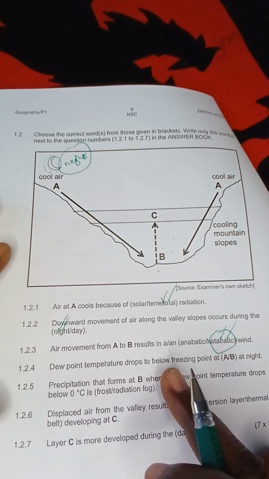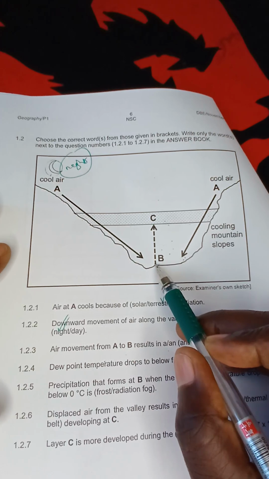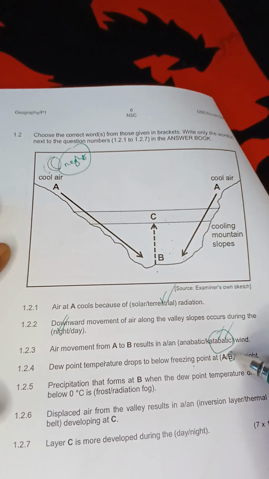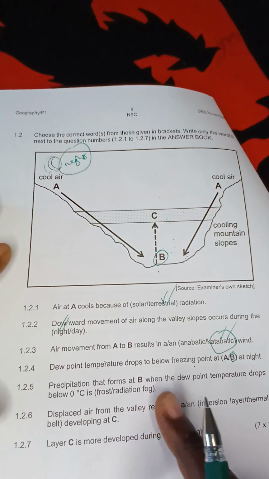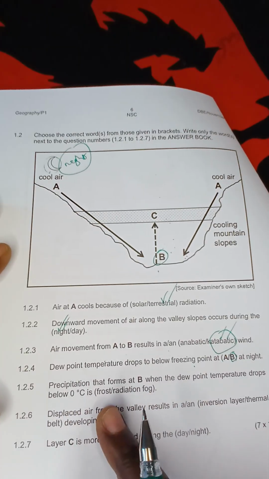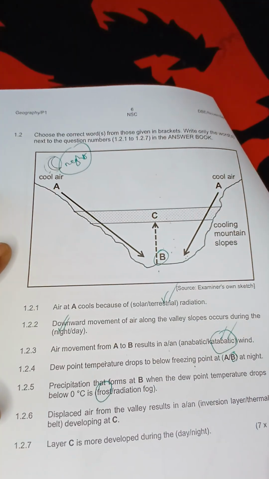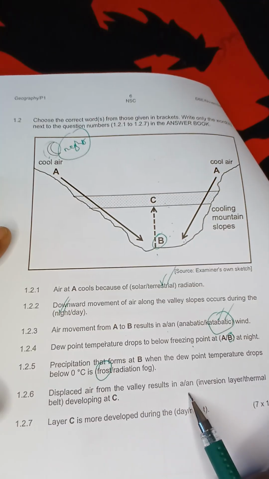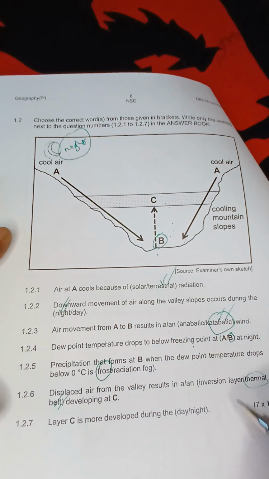Dew point temperature drops below freezing point. At the bottom of the valley during the night, temperature can drop below 0 degrees, which results in frost pockets. So there is B. Precipitation that forms at B when the dew point temperature drops below 0, that is your frost. That is your frost that forms when the temperature drops below 0 degrees. Displaced air from the valley results in a thermal belt, but you can also accept inversion layer. Both are correct, but it results in a thermal belt.